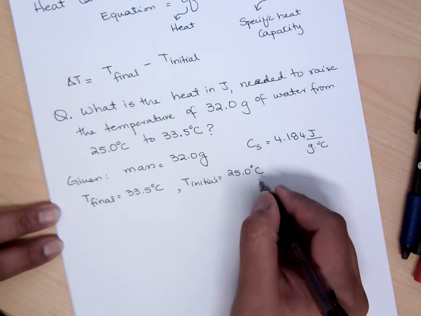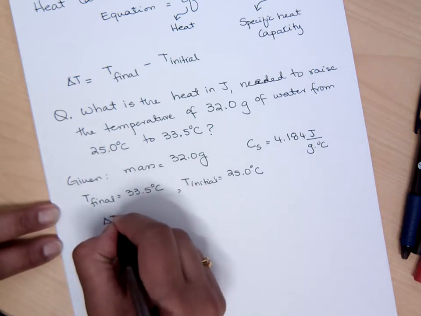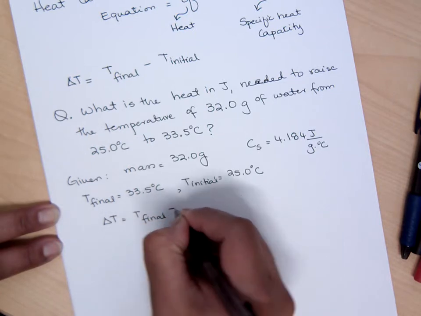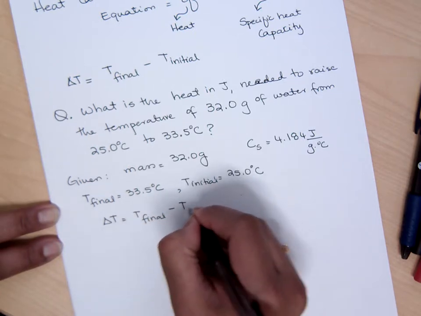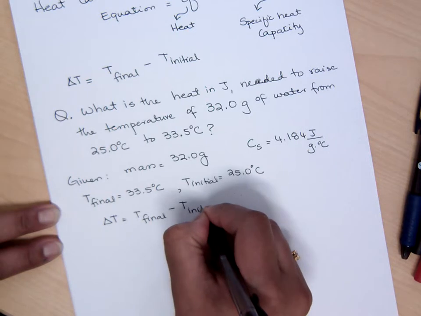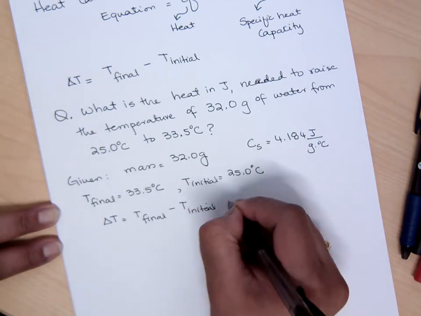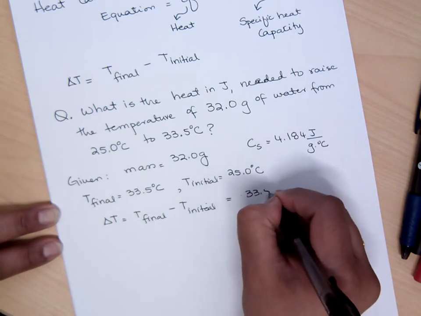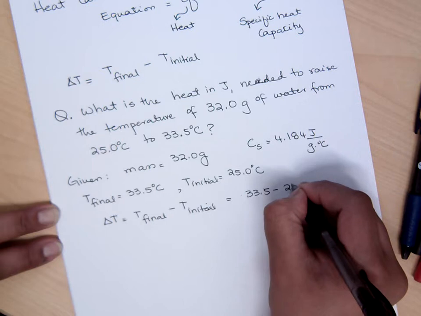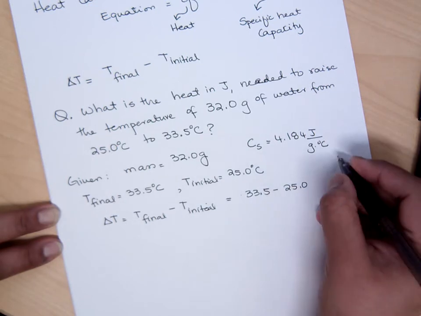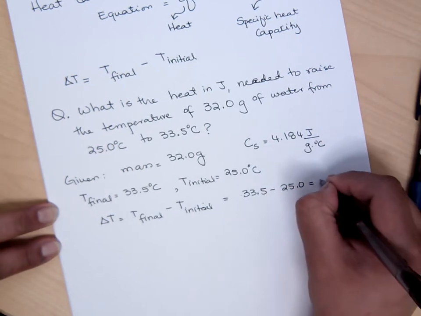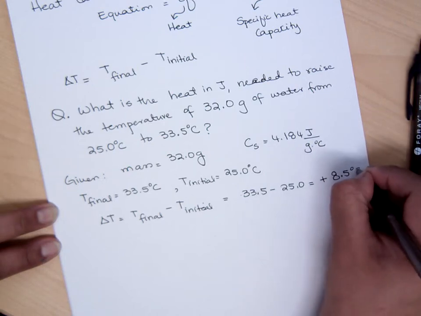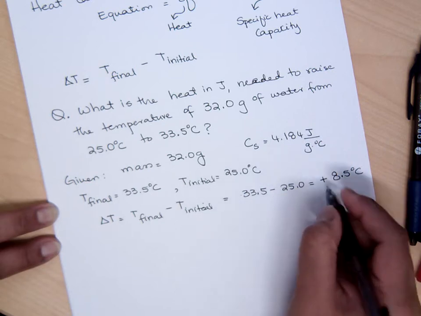Now, when we are calculating delta T, we must remember that T final minus T initial is equal to delta T. So this will give you 33.5 minus 25.0, and both are in degrees C, and this ends up being plus 8.5 degrees C. This is an addition subtraction problem.